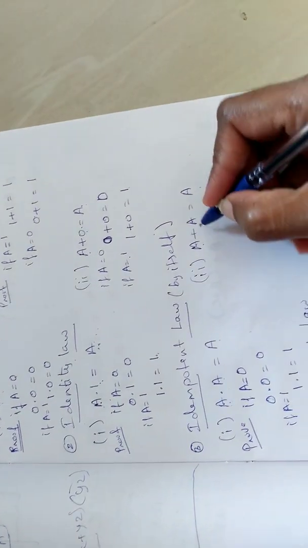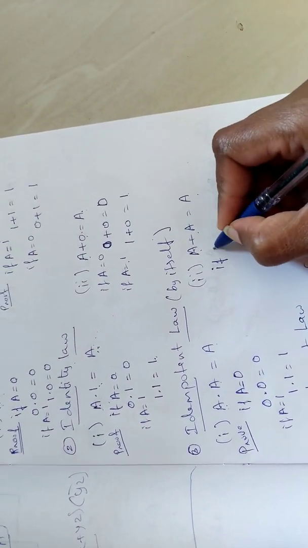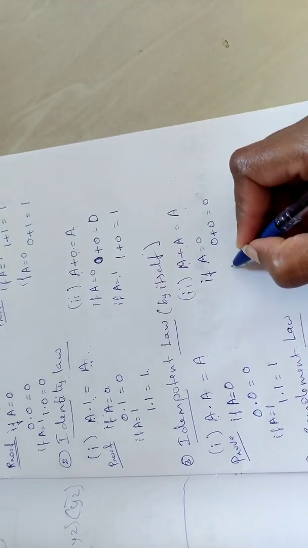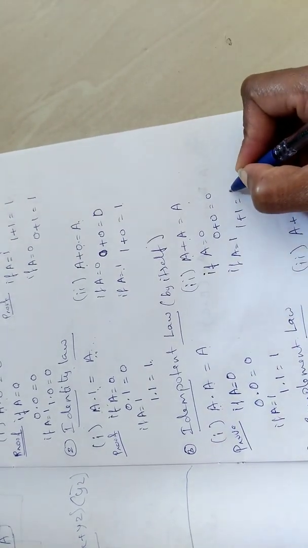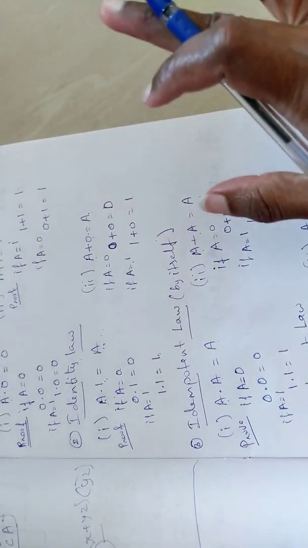The same thing here. Let me see for your OR operation. If my a is equal to 0, 0 plus 0 is equal to 0, right? Same thing. If a is equal to 1, 1 plus 1 is equal to 1. I'm getting the same one, right? So this is called the idempotent law.